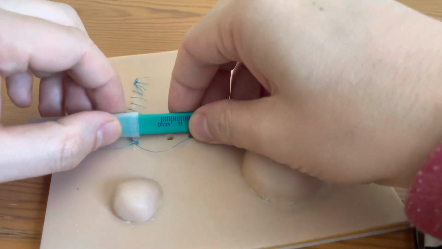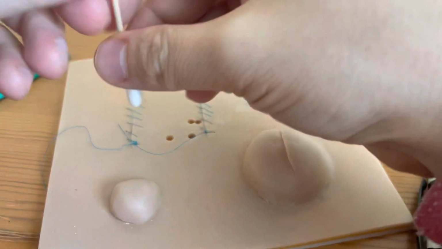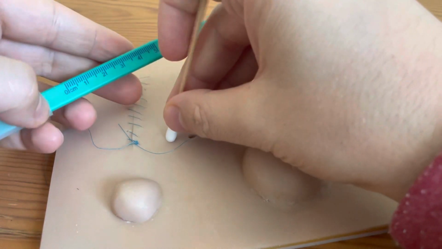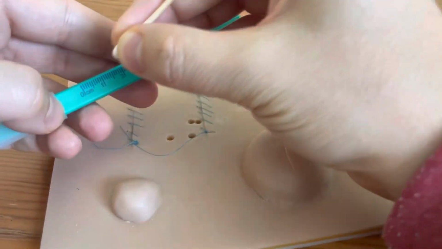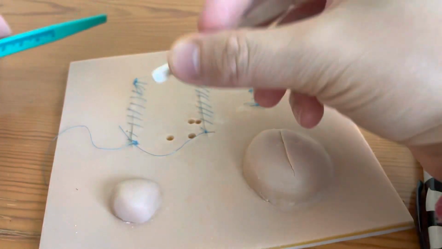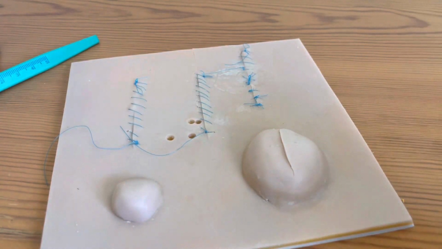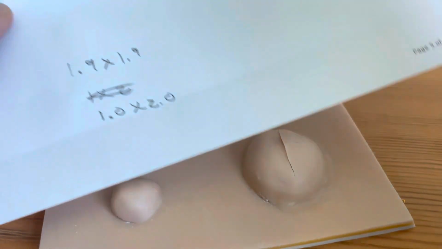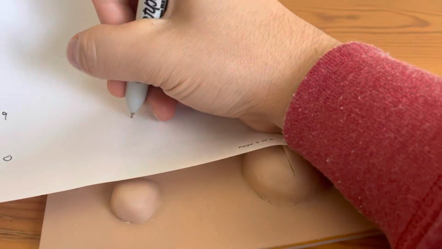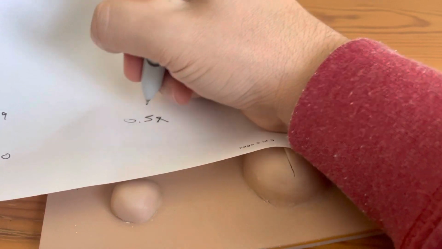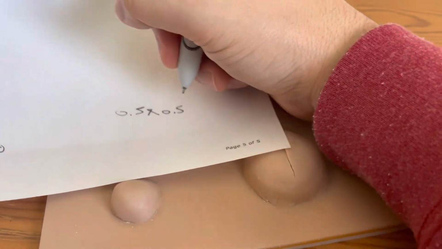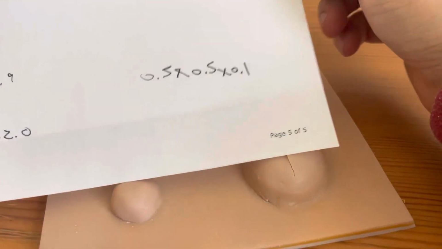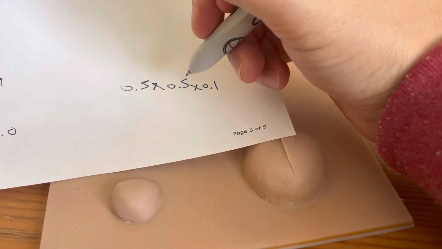0.5. And to measure depth, get a little cotton swab. It's not going to be that deep, but you just place it right there. So let's say 0.1. As you see, I went from top to bottom for length, then width, and then the depth. So 0.5 is the length, 0.5 by the width, and then the depth of 0.1. So that's how you write your less than 1.